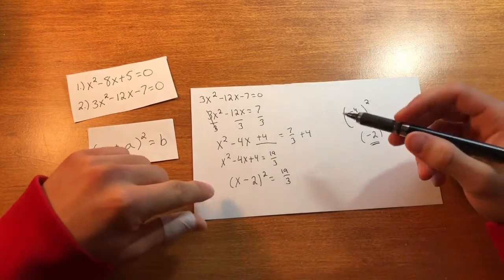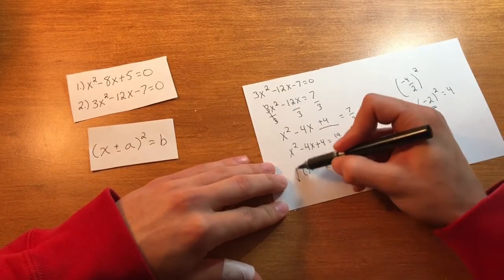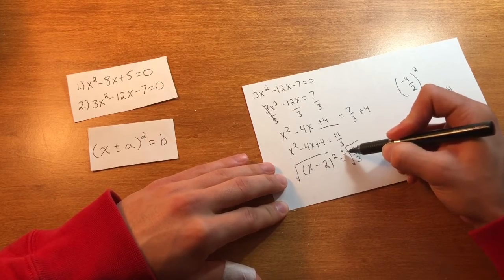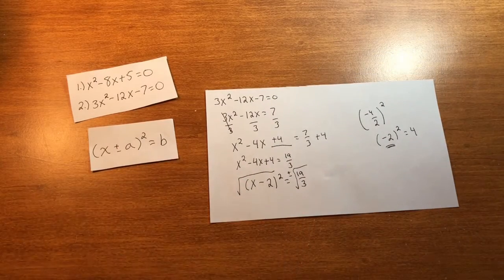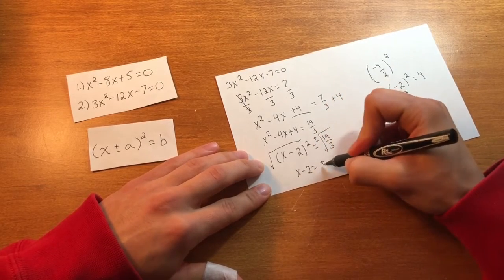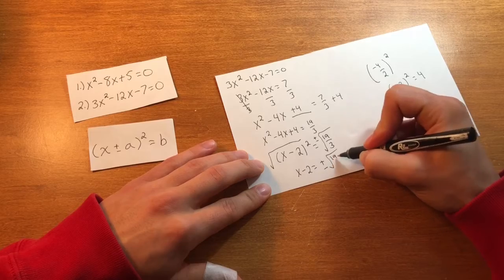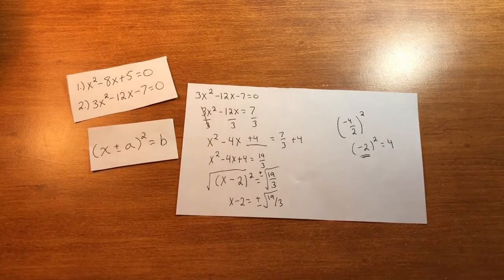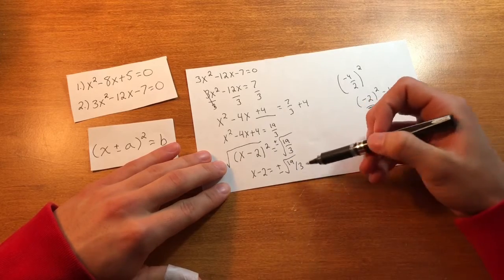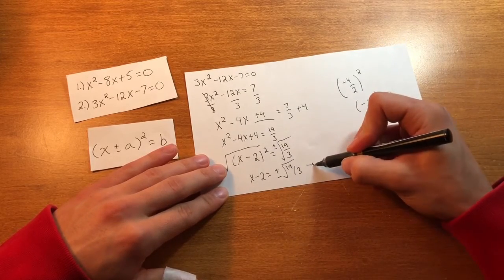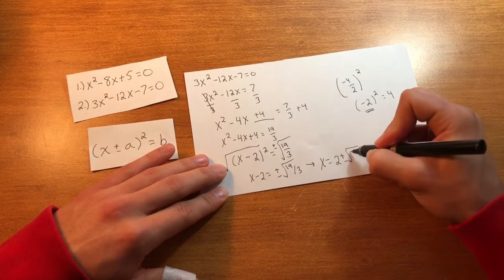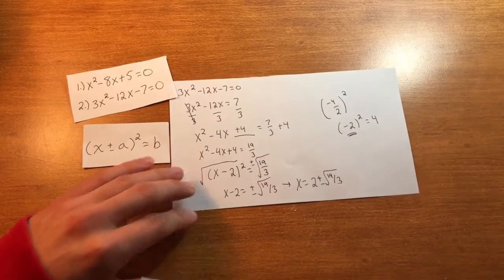Okay, now I'm going to want to solve for x. I take the square root of both sides, and hopefully this time you do not forget your plus and minus. Very important. Okay, so this is going to be x minus 2 equals plus or minus the square root of 19/3. Next, I'm going to want to bring this over to the right side. That's my last step in solving for x. So x equals 2 plus or minus the square root of 19/3.